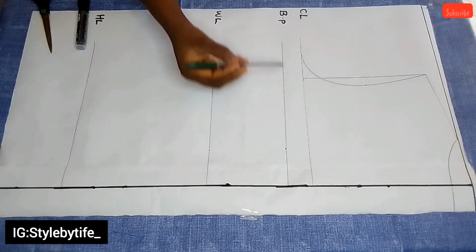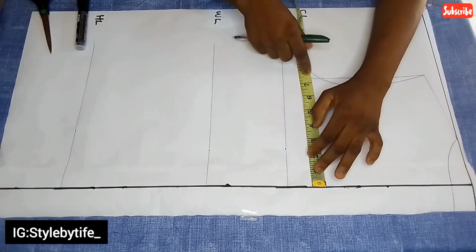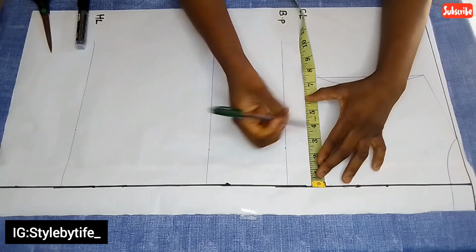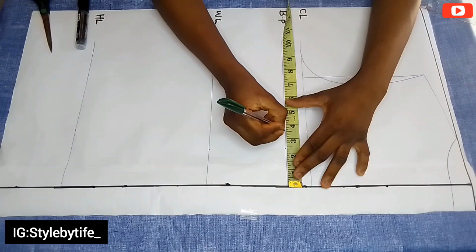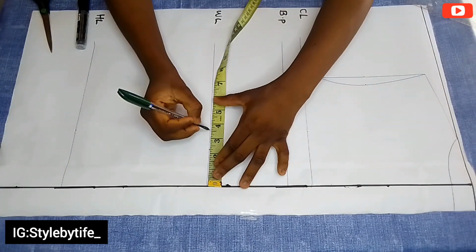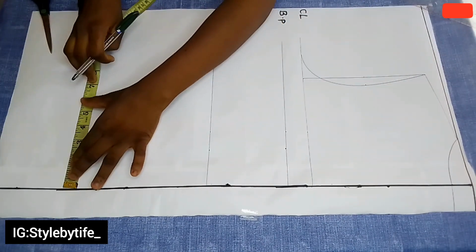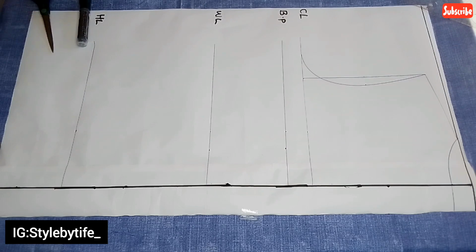The next thing I want to do is to draw out our dart, which will start from the chest line. So you're going to divide your nipple to nipple measurement into 2, and for me it is 3.5 inches. So I'm marking that 3.5 inches on the chest line, the bust line, the waistline, and on the hemline. And I'm going to use my straight ruler to create a straight line and connect all the points.